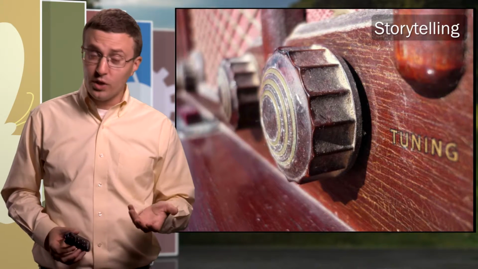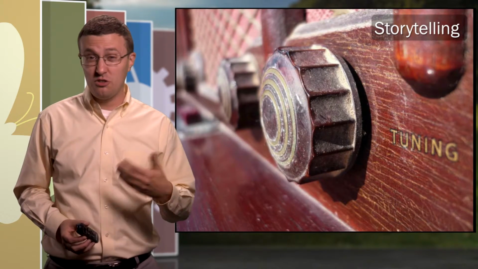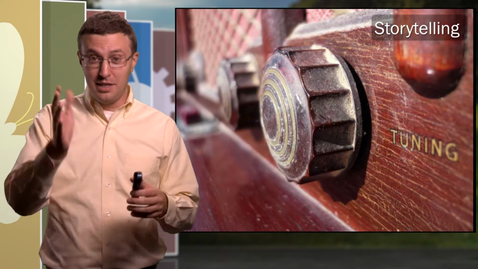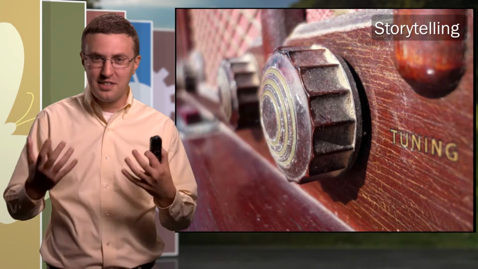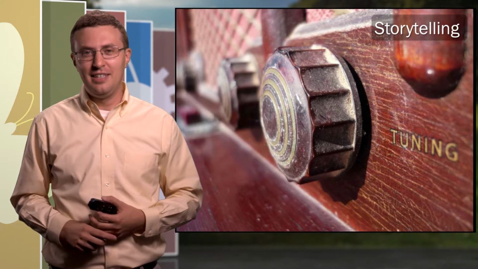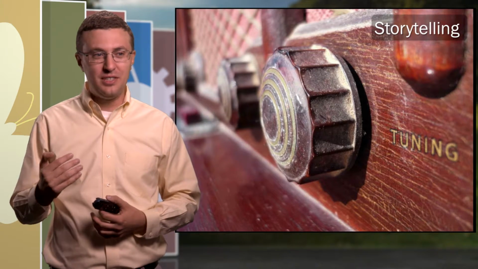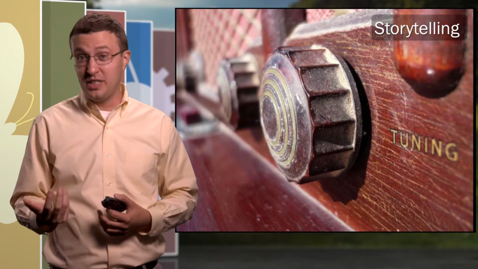There's also the idea of storytelling. Some lectures aren't so much lectures as they are stories. The image here is of an old-fashioned radio. I'm imagining the family gathered around and listening to stories that are coming over the speakers. Stories can help students see the relevance of something. They can generate student interest.